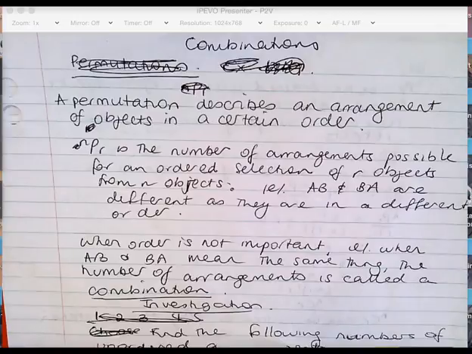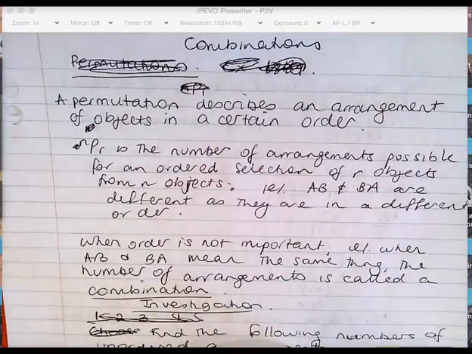So here we go. A permutation describes an arrangement of objects in a certain order. The notation for permutation is nPr. So nPr is the number, you know how we've done permutations before? It's when order matters.